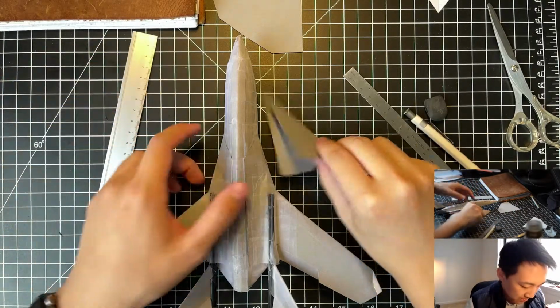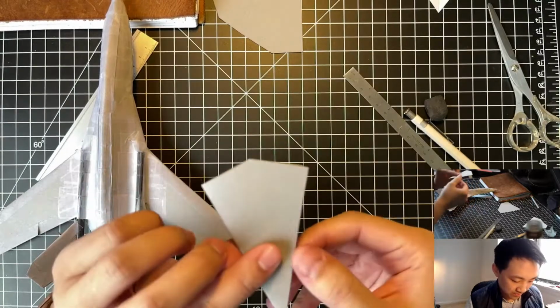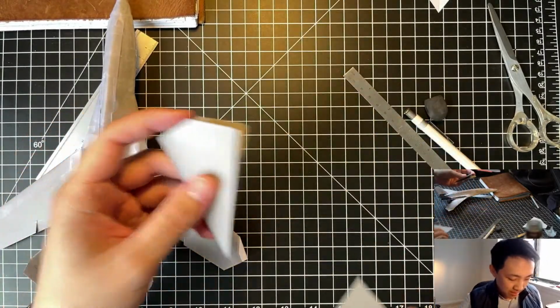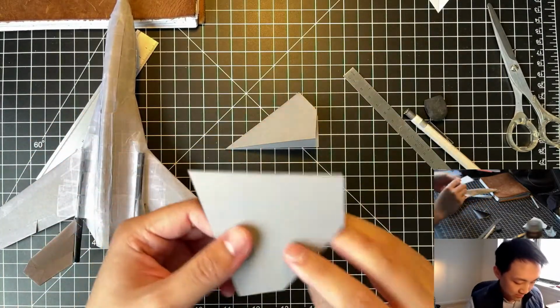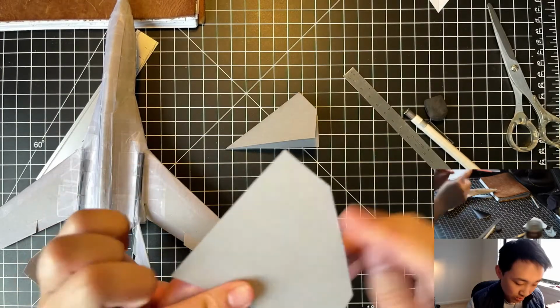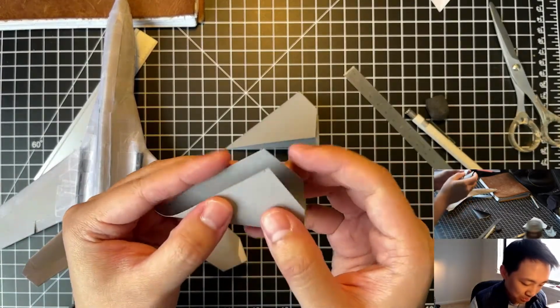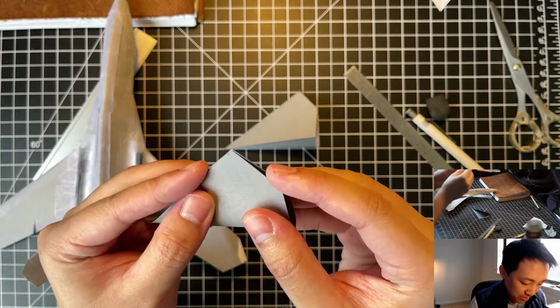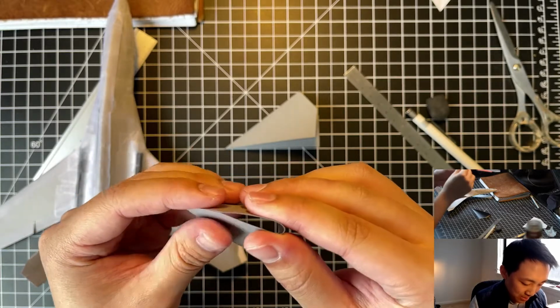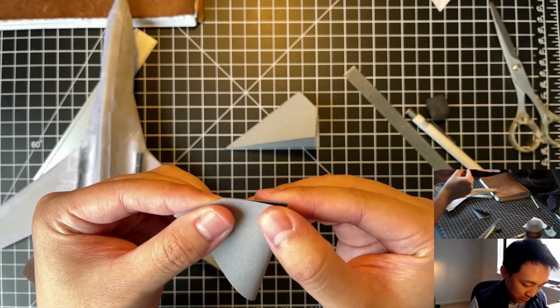Okay, so what we have to do now is the same thing for the other side. Let's fold it first. I'll try and fold it without the ruler because this is a pretty simple part, so it shouldn't be too big of a deal, but I'll just show you what happens here.